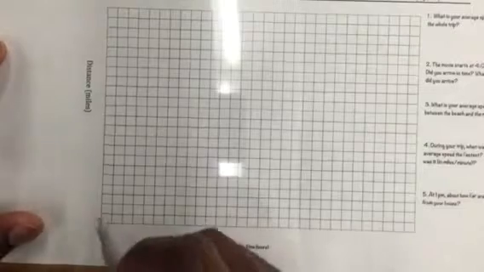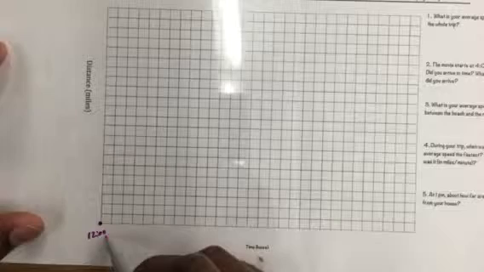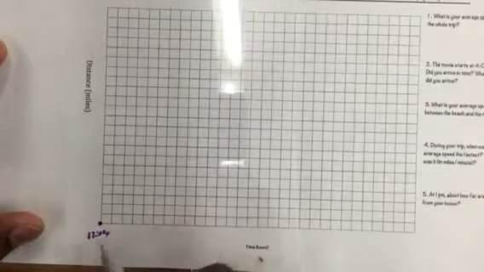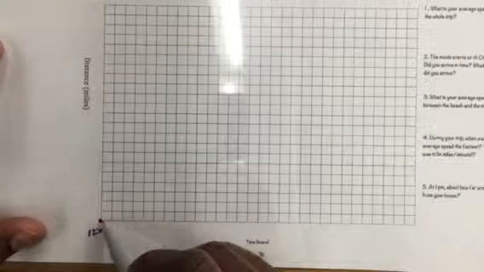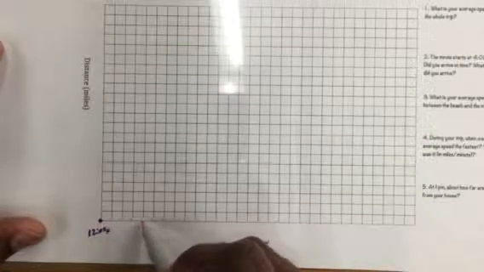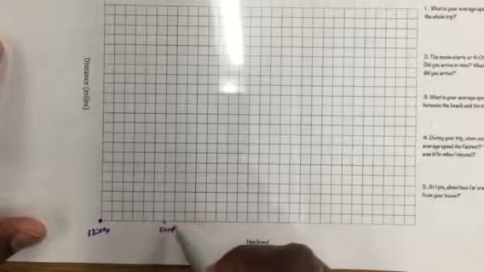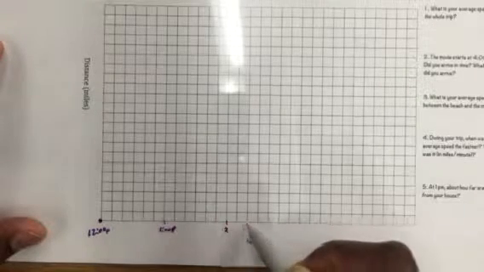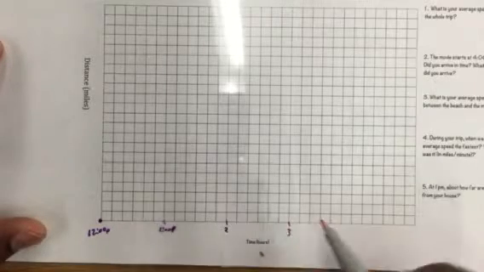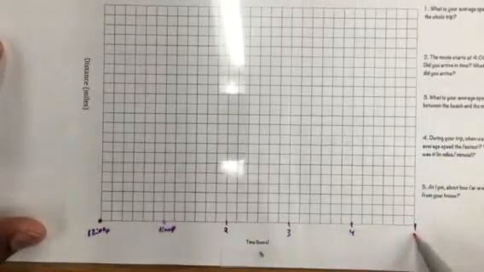But the first thing we need to do is put our correct scale on our graph. So we know that we left our house at 12 o'clock, so we'll just put that here instead of using a regular origin. So we'll do 12 p.m. in the afternoon. And I think a good scale to use would be 10-minute intervals. So we'll have 12:10, 20, 30, 40, 50, 1 o'clock. Okay, 10, 20, 30, 40, 50, 2 o'clock. 10, 20, 30, 40, 50, 3 o'clock. 10, 20, 30, 40, 50, 4 o'clock. And then 5 o'clock would be here at the end.